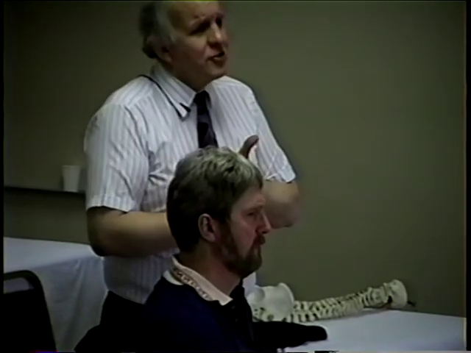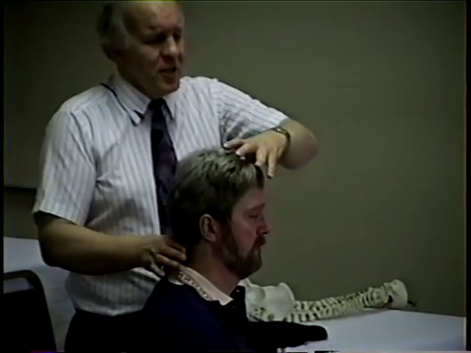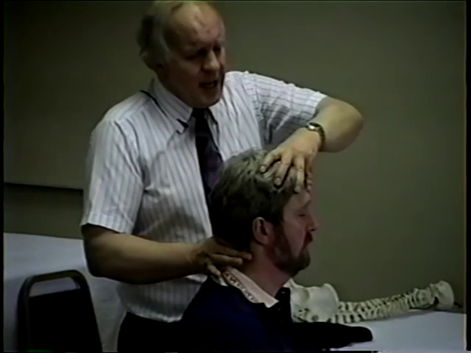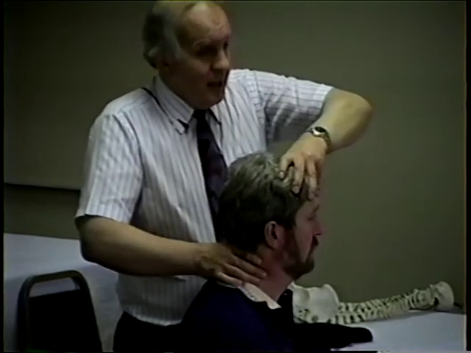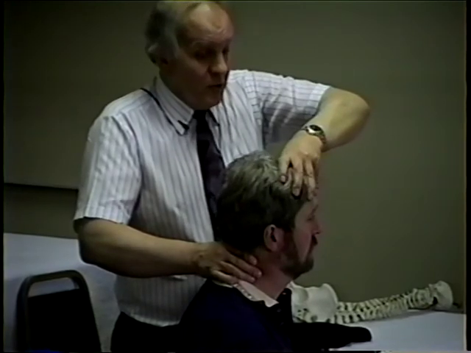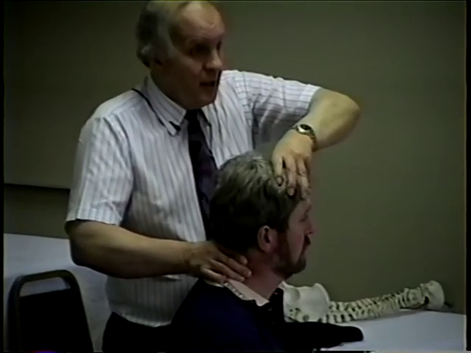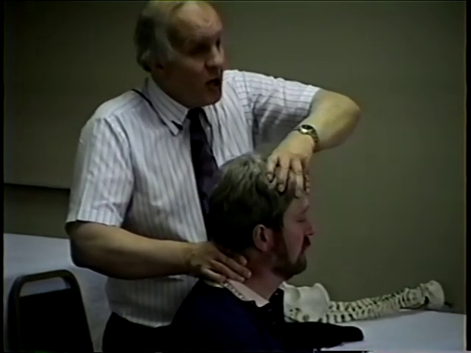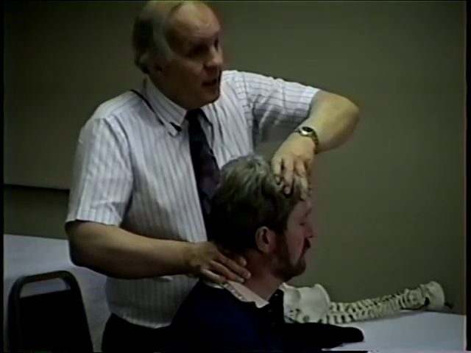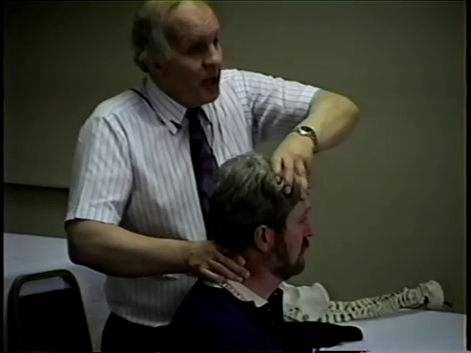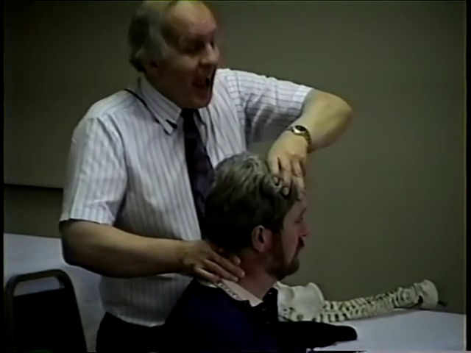I don't think you can voluntarily. I think you might be able to do it in a passive way like this. In other words, I can hold his atlas and stop it moving, and I can do those two motions there, and the atlas is not moving. That means that if the atlas isn't moving, okay, so you're stopping the atlas. I'm stopping the atlas moving on the axis.